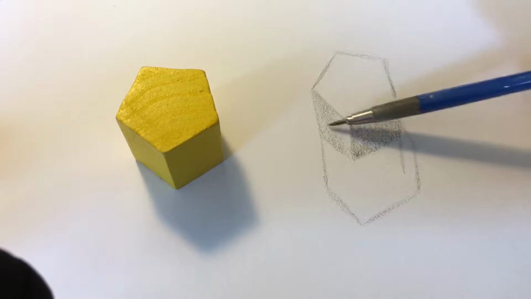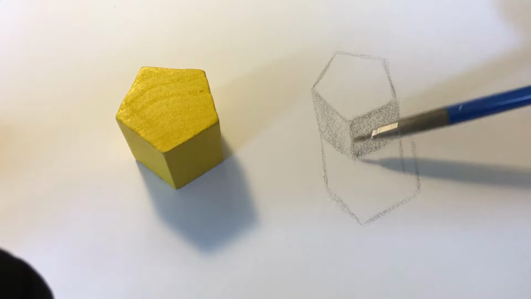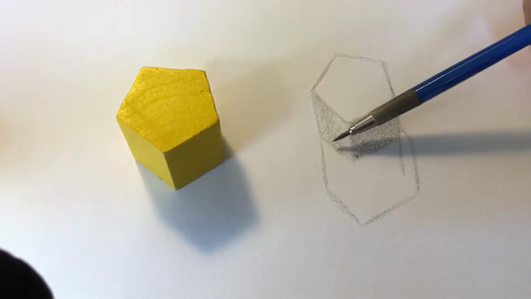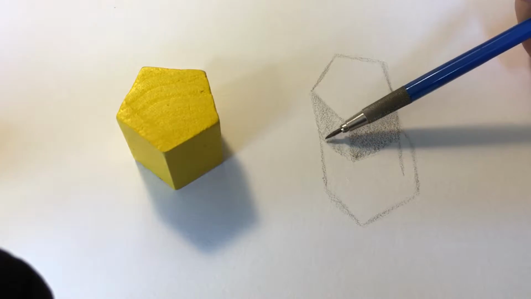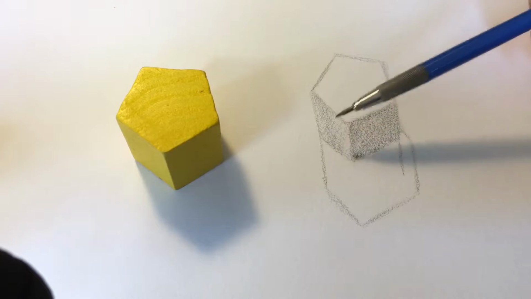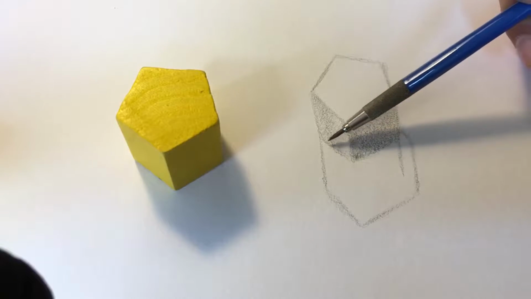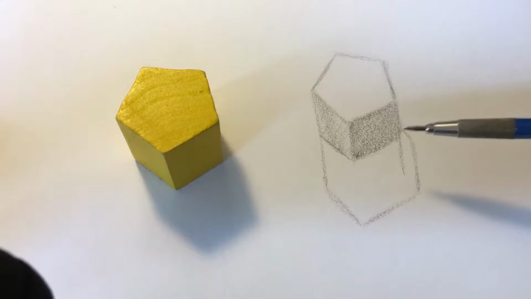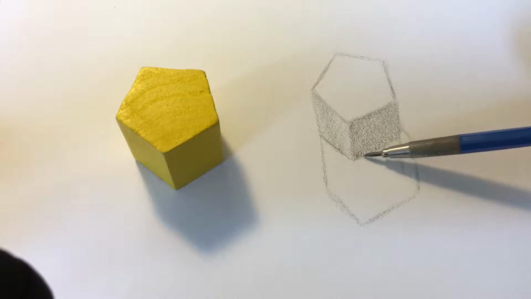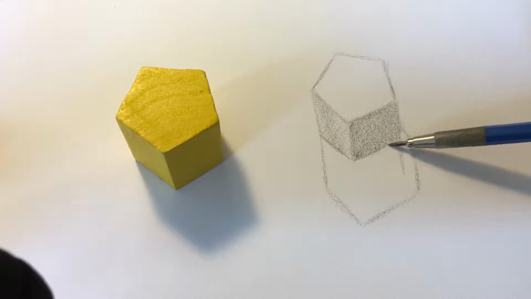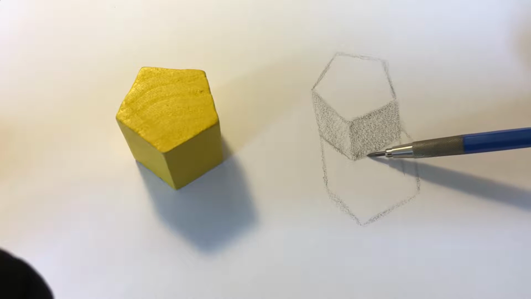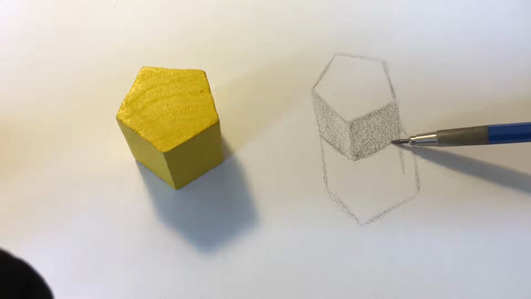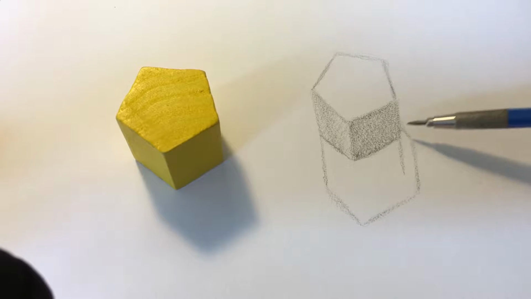Again, I'm not really drawing lines, I'm just kind of painting with my pencil, brushing. And a very fine, maybe hint of a shadow line under this, just a hair under that side, and then again, very hint of a shadow line.